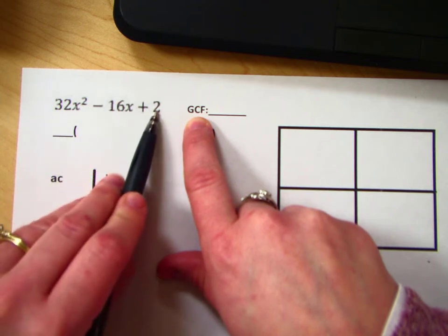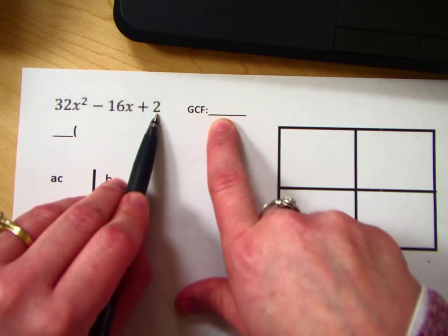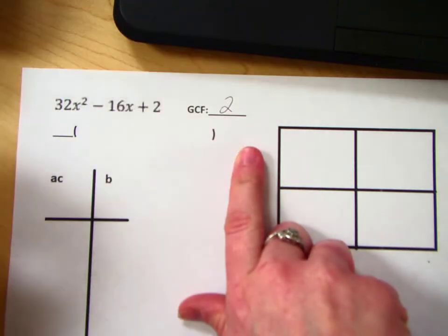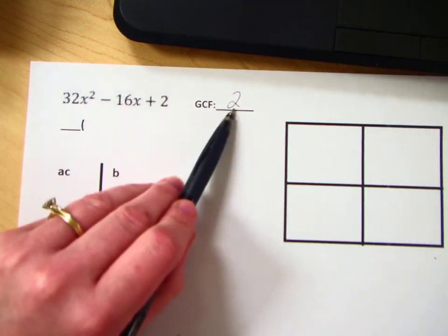So I pick the smallest number, and if that number works, I write it over here, and if it doesn't, I just think about what other numbers go into 2. If 2 wasn't my answer, 1 would have had to have been my answer because 1 goes into everything no matter what. The next thing you do is divide your GCF out.